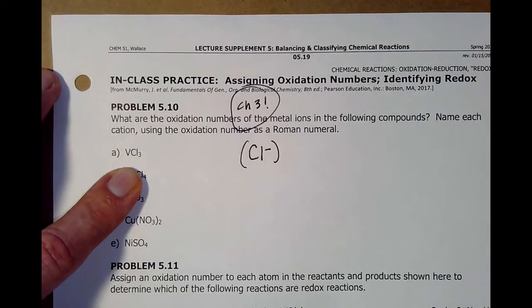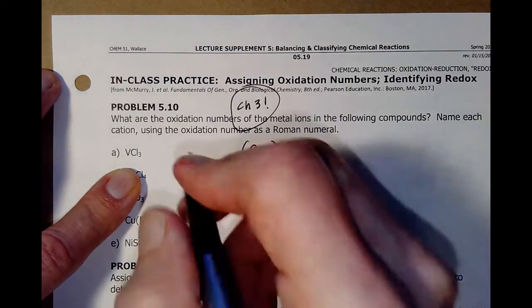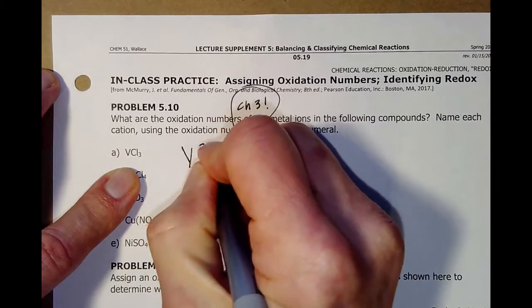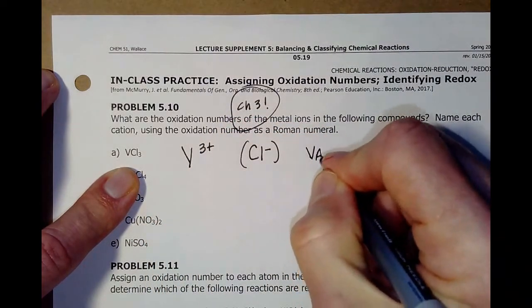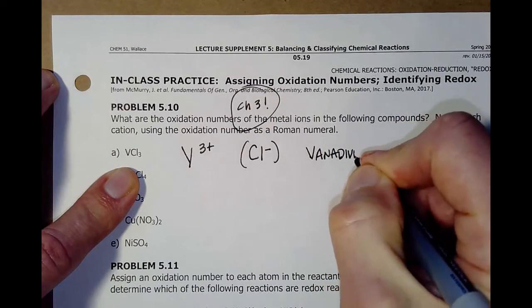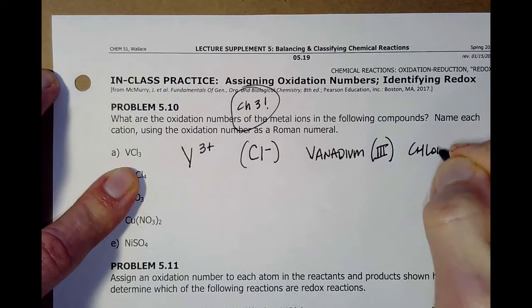So what is the oxidation number, the actual ion charge on vanadium? Pause the video, think about that. Yes, of course. It's vanadium 3+ then. So we would say vanadium 3 chloride.